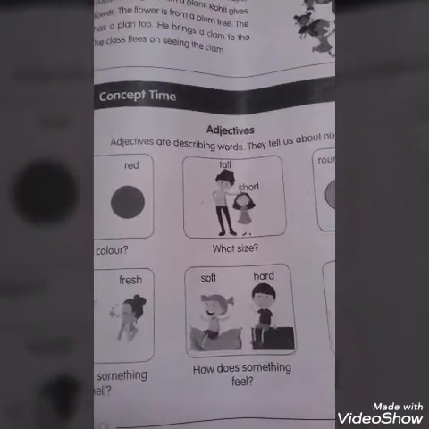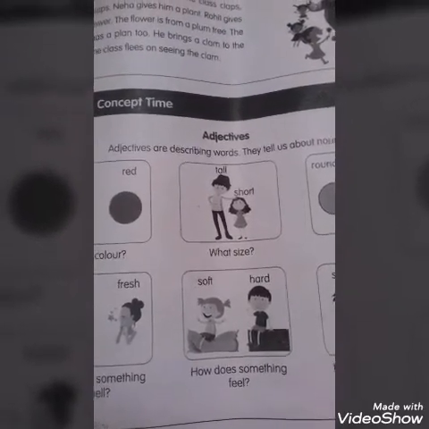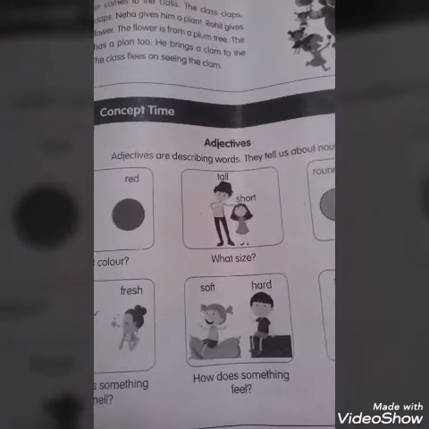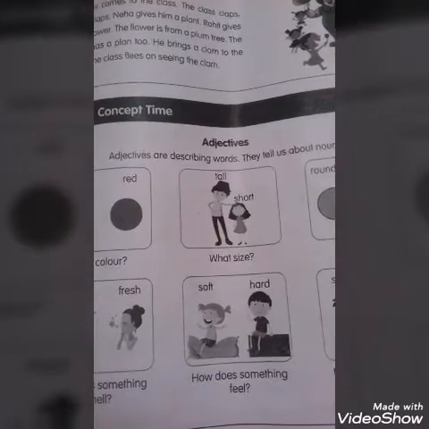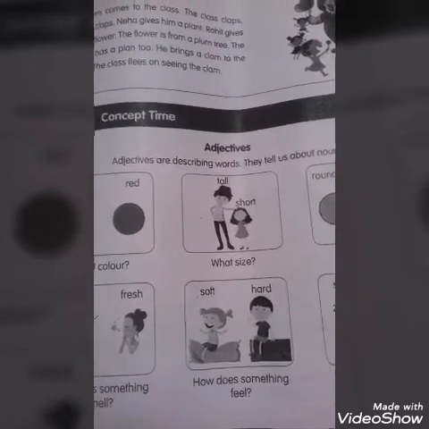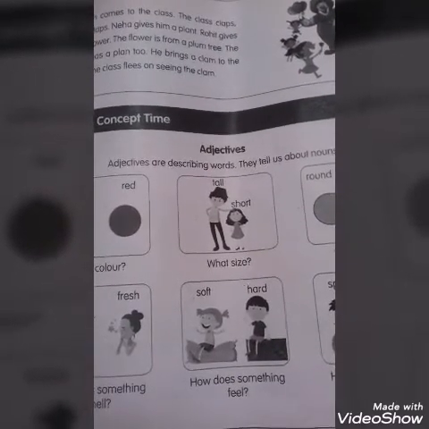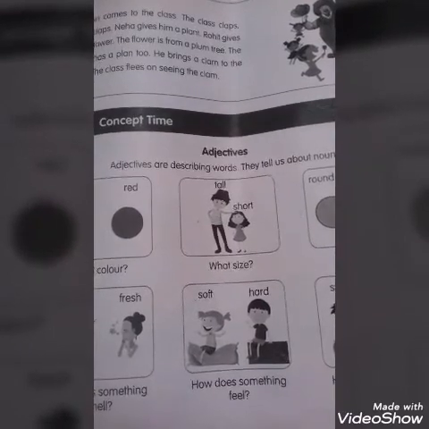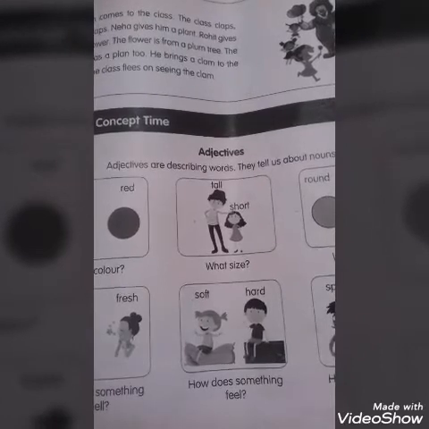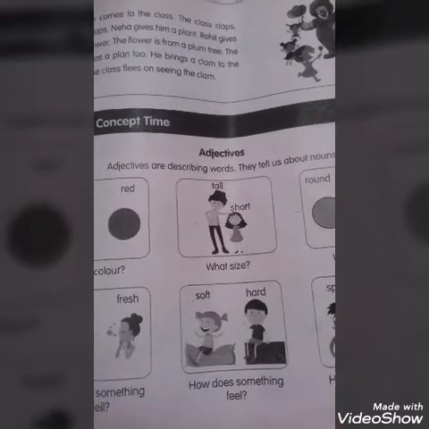Okay, next we will move to grammar session. What is adjective? Adjective describe the noun. They tell us about nouns, isn't it? Okay. What is noun? Noun is naming word, isn't it?